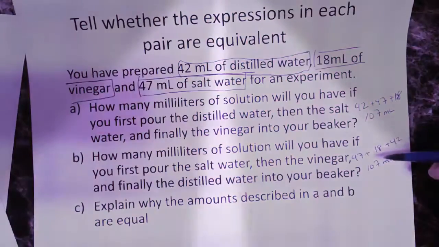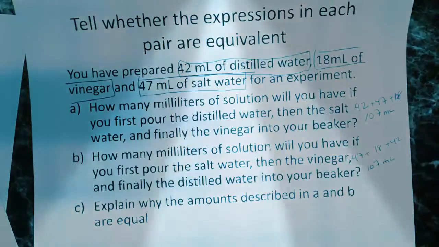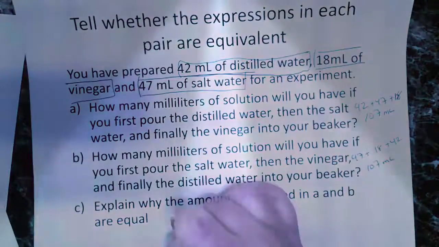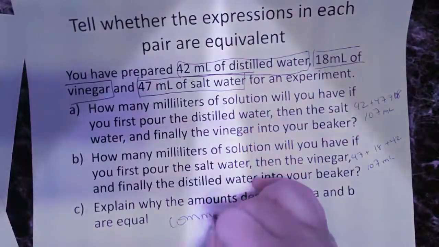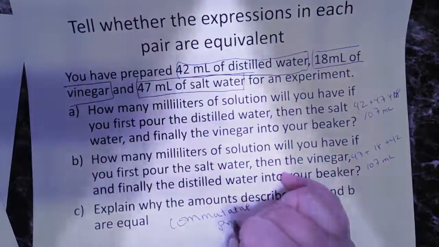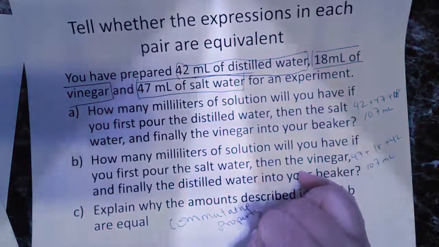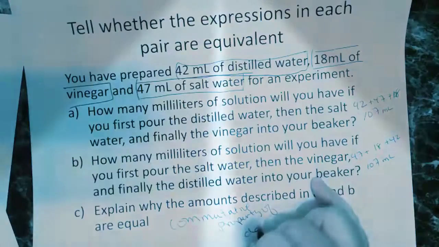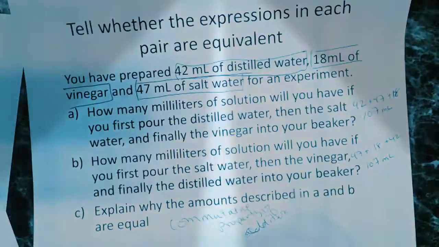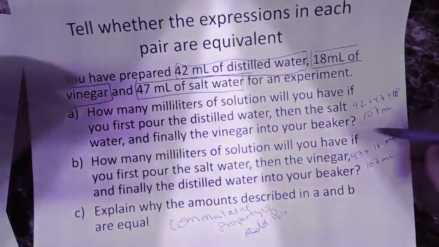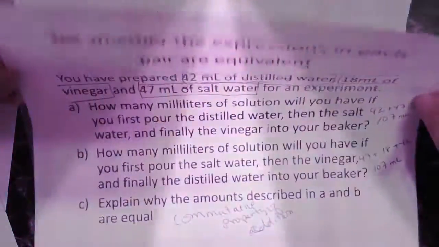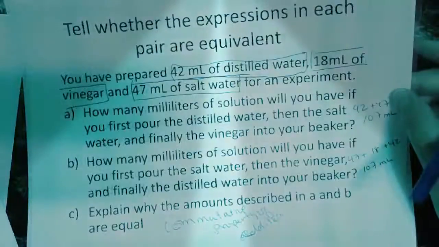We changed the order. Good. So it's the commutative property of addition. Again, it's of addition, so I gotta put the word addition in there. All right, so that takes care of, are these expressions equivalent?